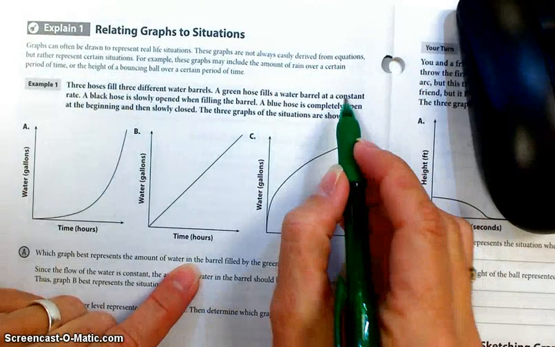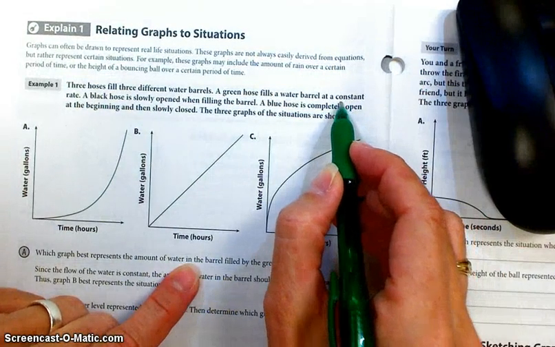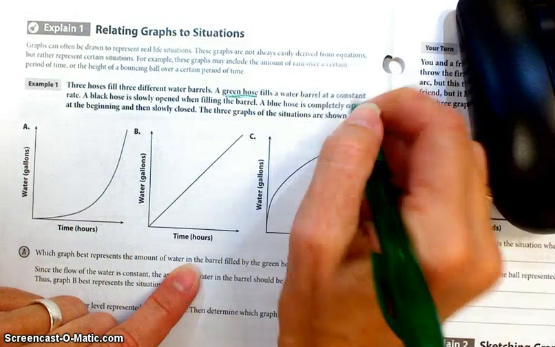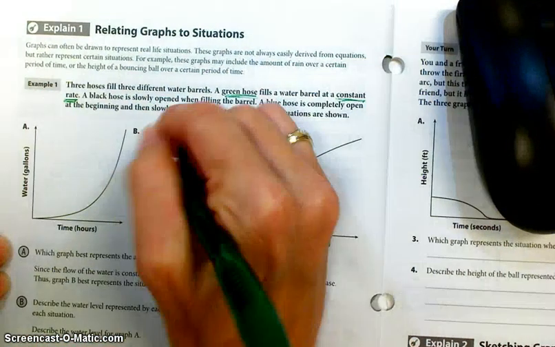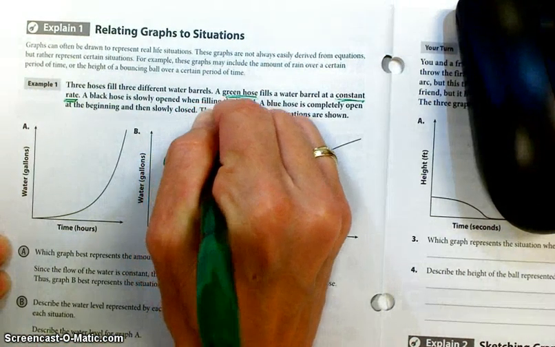Hopefully you've noticed that the green hose filled at a constant rate. A constant rate on a graph is going to look like a straight line. So this one should be the green hose.